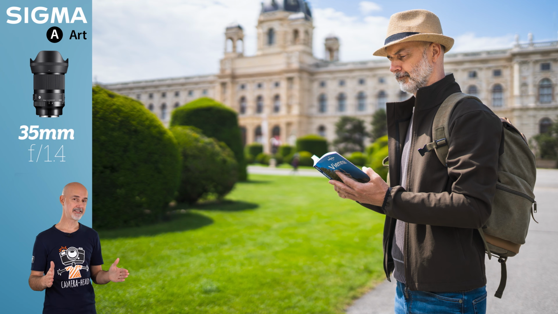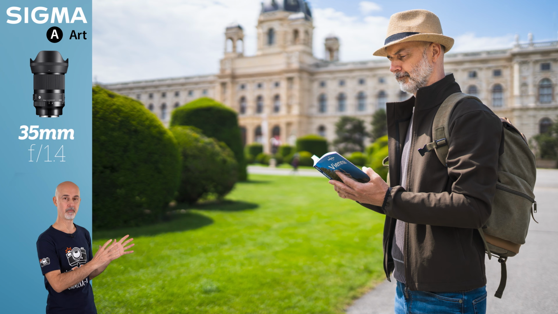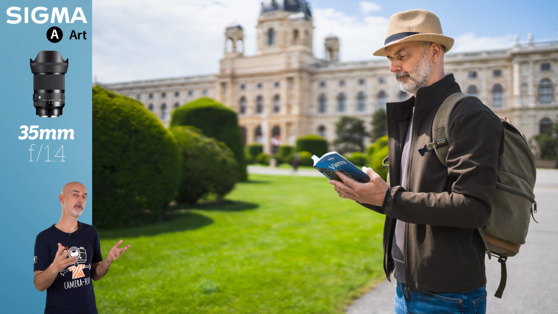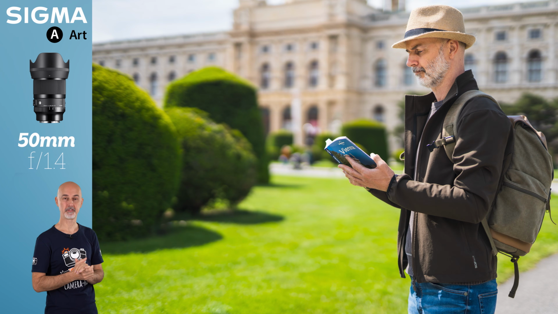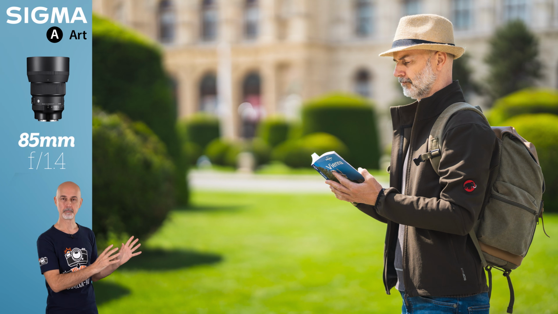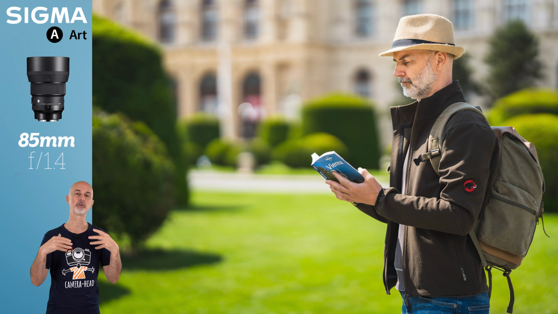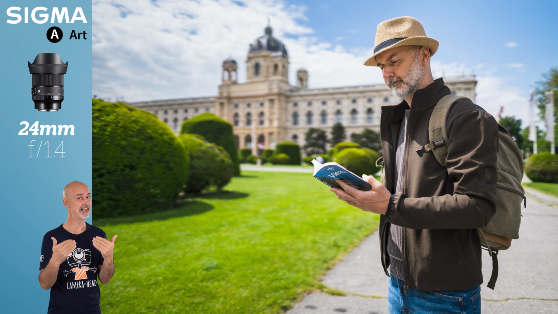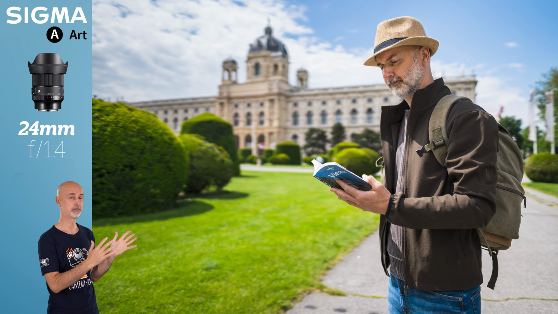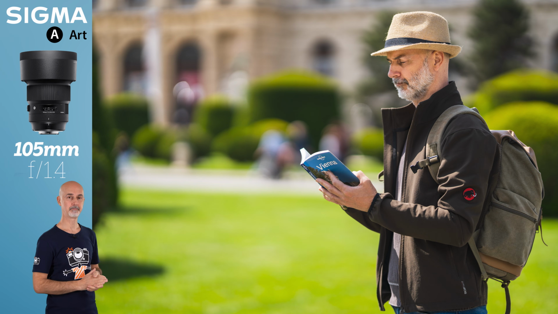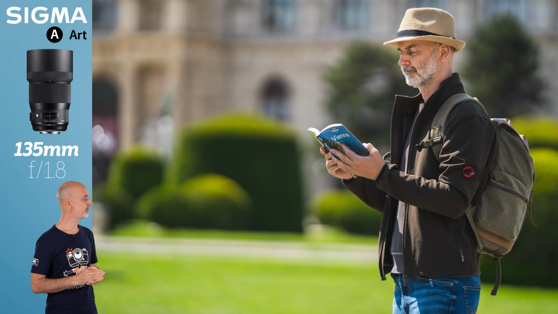The longer the lens gets, the more blurry the background obviously gets, but also the more arbitrary. This is 50mm and here is 85mm. For a regular portrait scenario, this would work pretty well. But for an on-location portrait, where you want to show the location too, I like the 24mm f1.4 much better. Here is the 105mm and the 135mm.